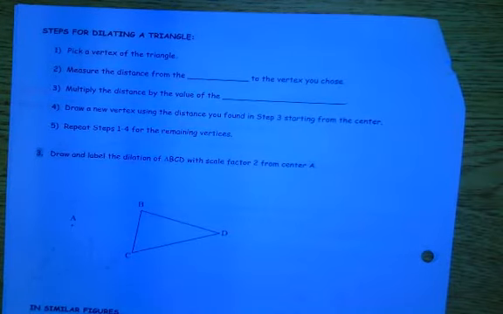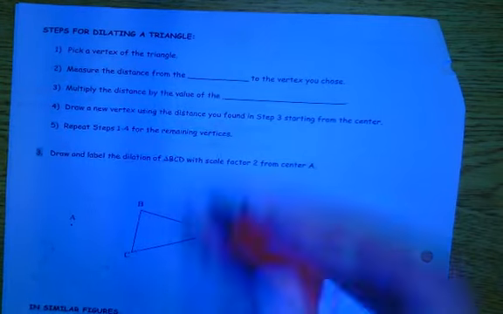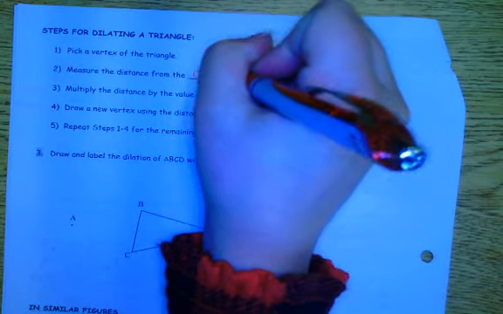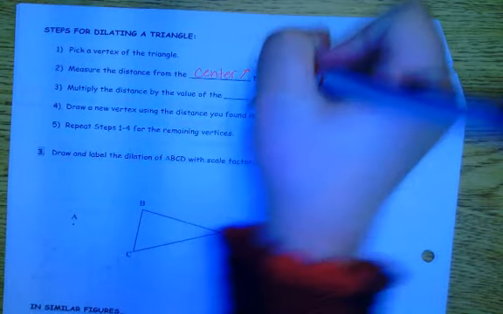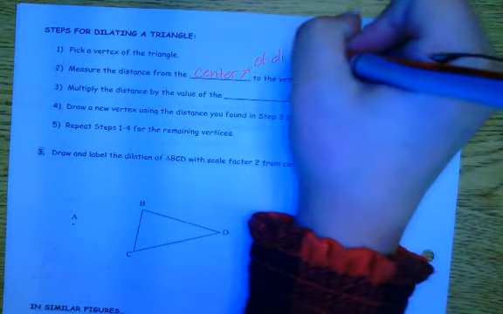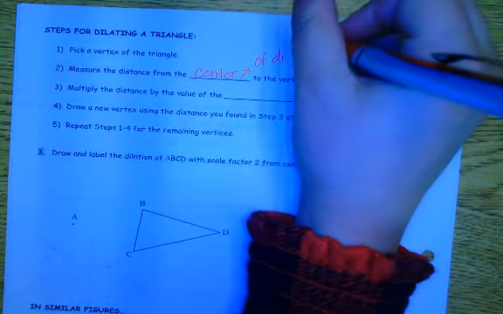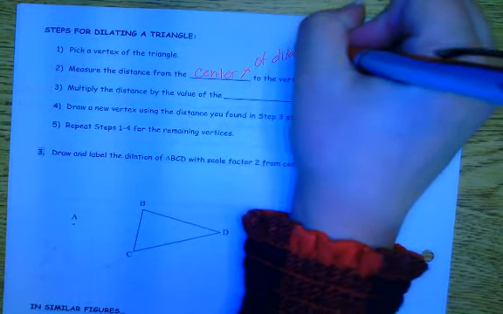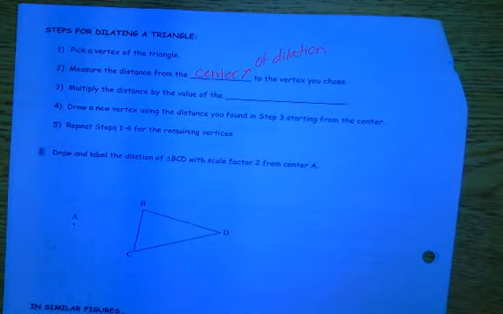Now we are going to dilate our own triangles. So pick a vertex of the triangle. Measure the distance from the center of dilation to the vertex you choose. There on the table.